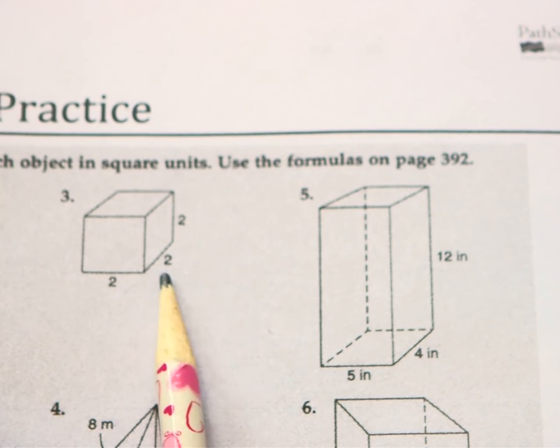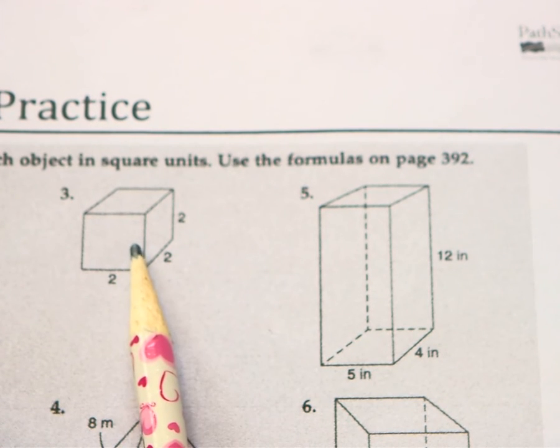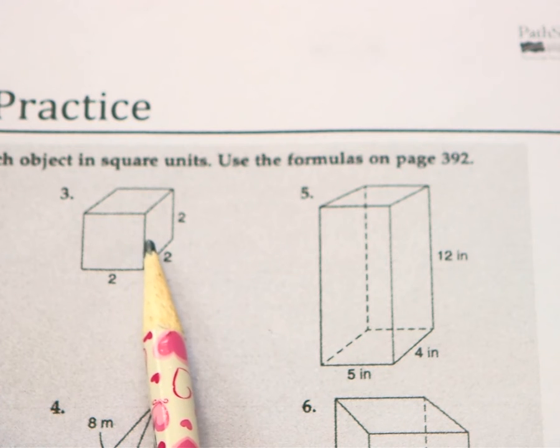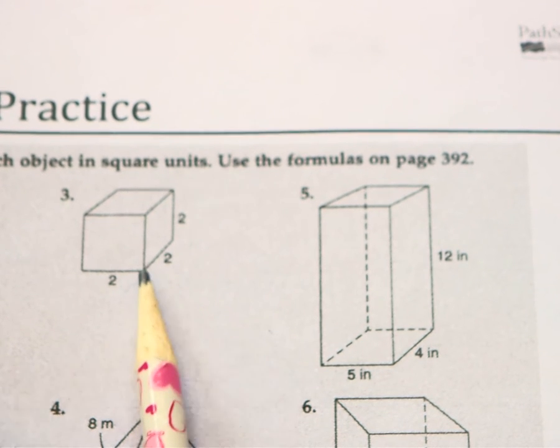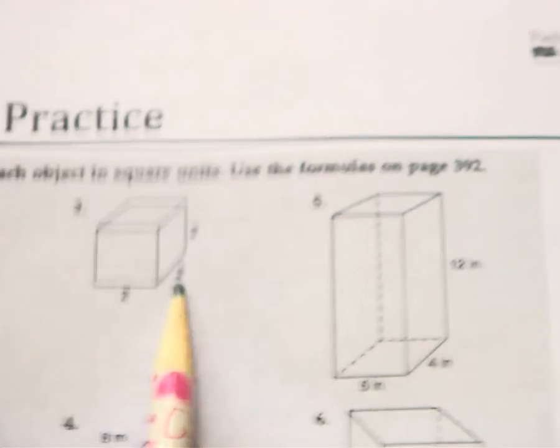Oh yes, it is. 2 by 2 by 2. So one side would be 2 by 2, 4, and of course there's 6 sides. 6 times 4, 24. That one's really pretty easy. Oh, that was number 3. Well, they were the 2 prisms.